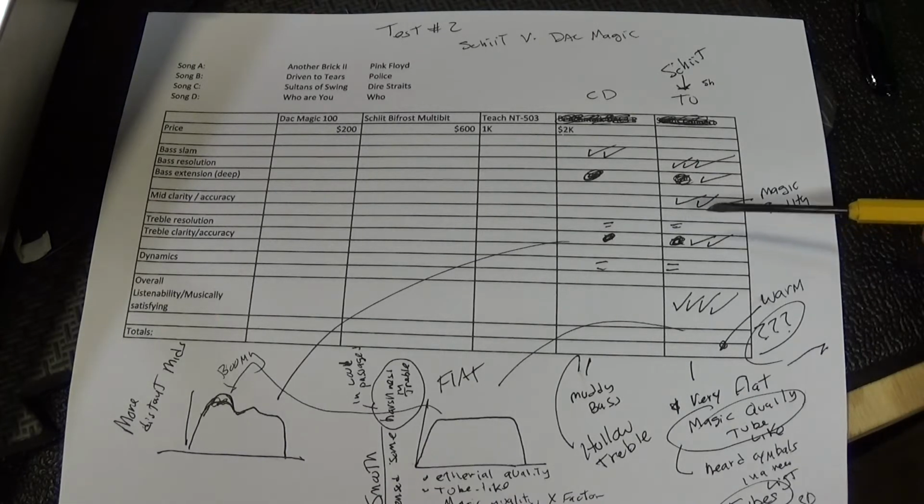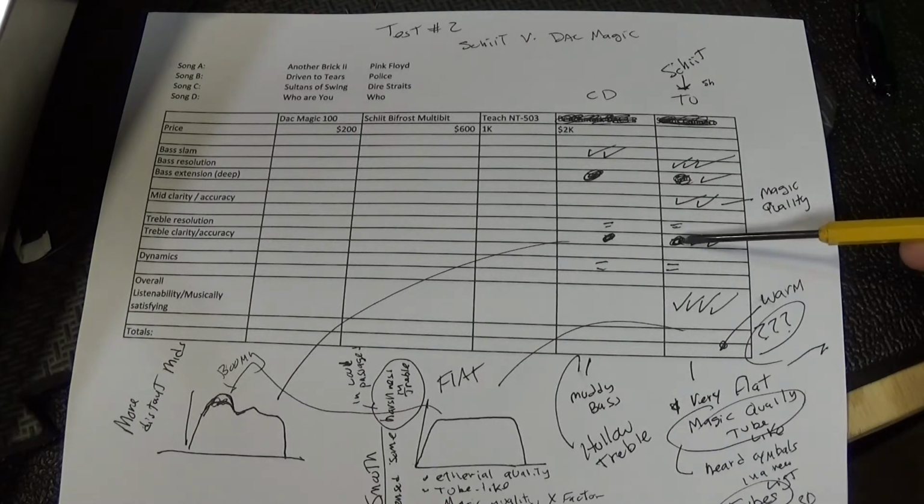Okay, let's go to treble resolution. I couldn't tell the difference. They equally resolved. I always look to hi-hats and cymbals and harmonics from higher guitar notes and the upper end of the human voice. They equally resolved. Okay, the treble clarity. I have this row called clarity accuracy. That's the way I judge that, as I listen to instruments that I'm familiar with. I do play drums. I know what cymbals and drums should sound like, and the realism of the Schiit was phenomenal.